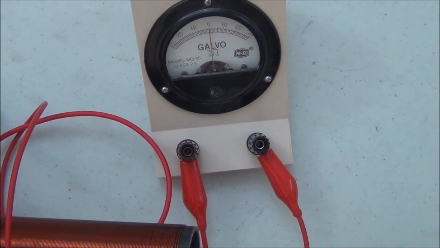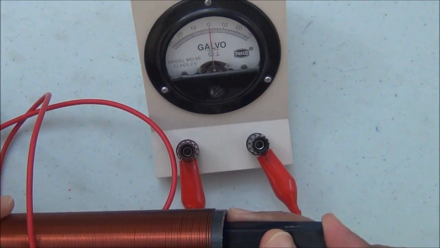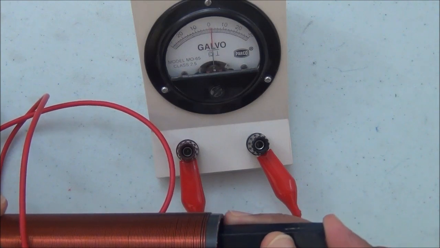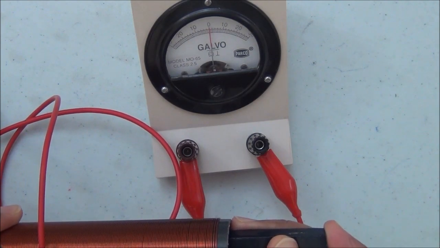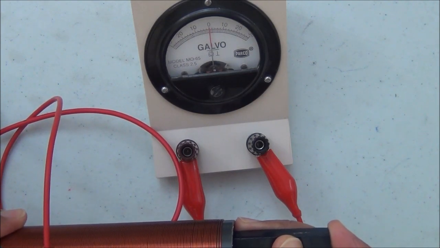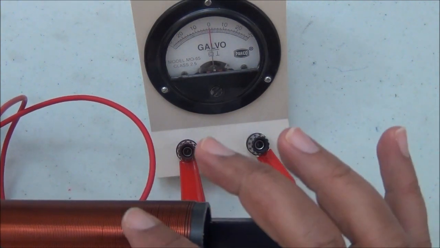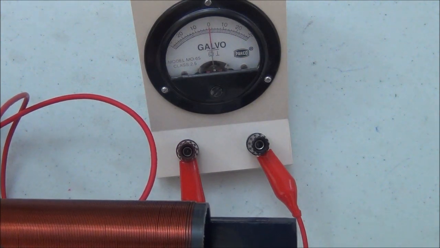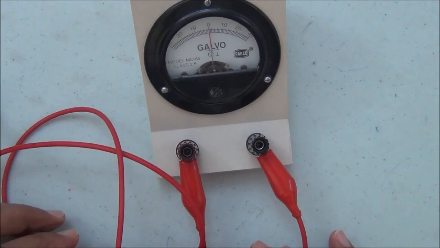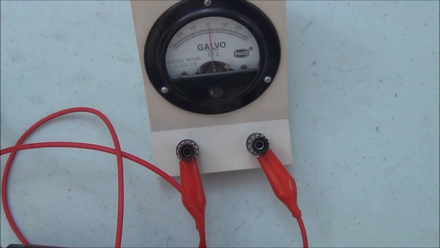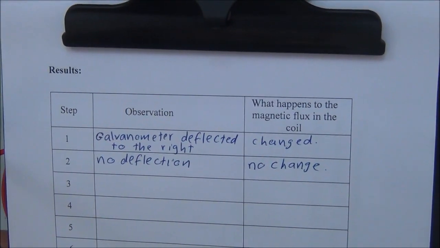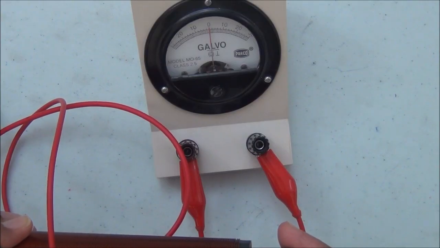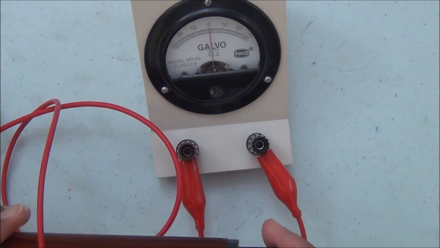The second step: when the bar magnet stops in the coil, there is no change in flux, so no EMF is produced in the coil and no current is produced. Observation: no change in magnetic flux. Step 3: pull the north pole of the magnet back out of the coil.